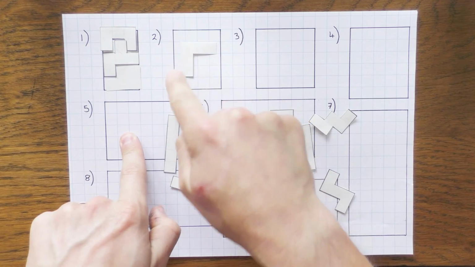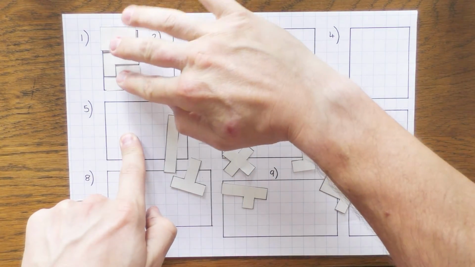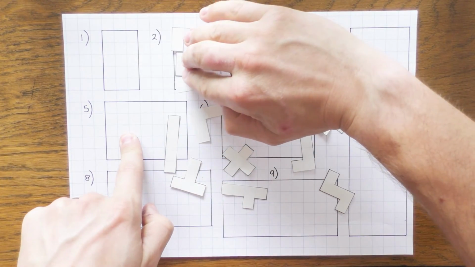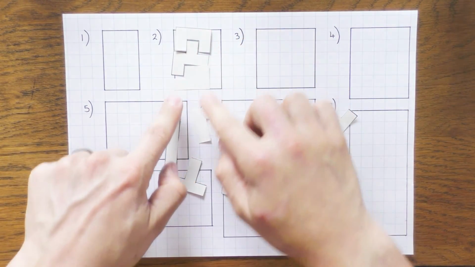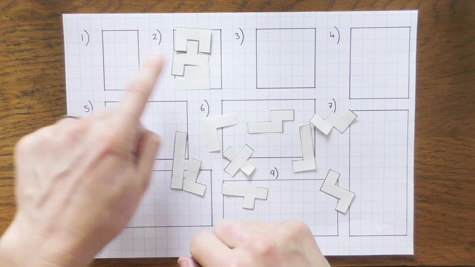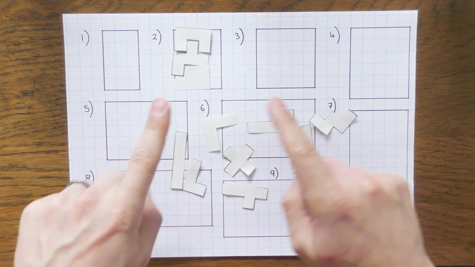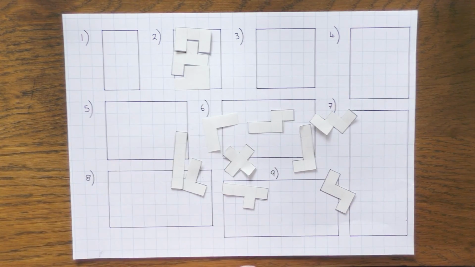So for example, on this one here, I can use these 3 again. That's not a problem. Okay, and I might even give you a bit of a hint as to do that one. That's not a problem, but for each rectangle, you can only use each pentomino once. So hopefully that makes sense, guys.